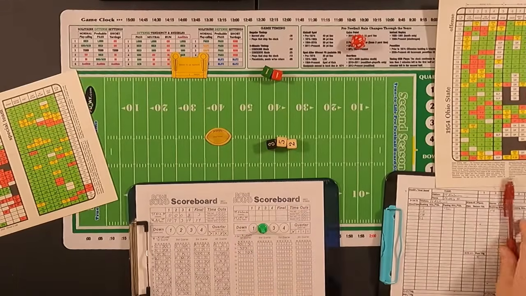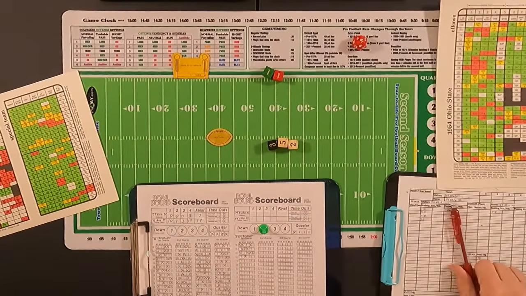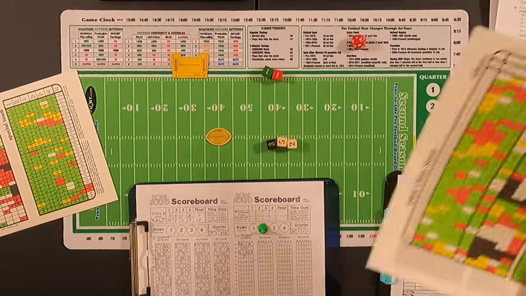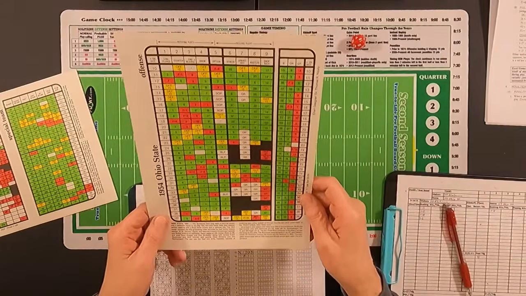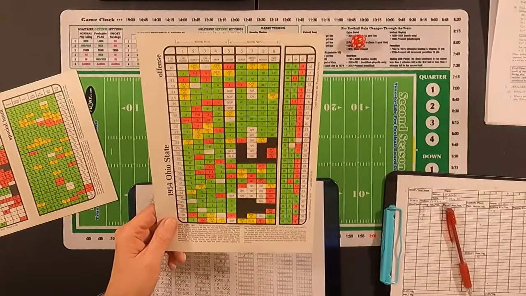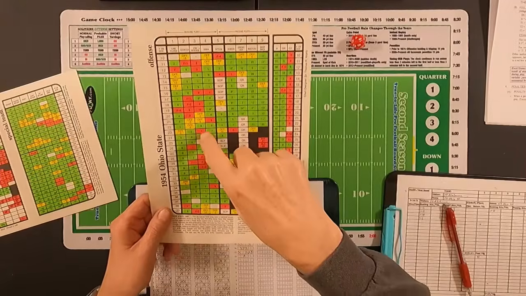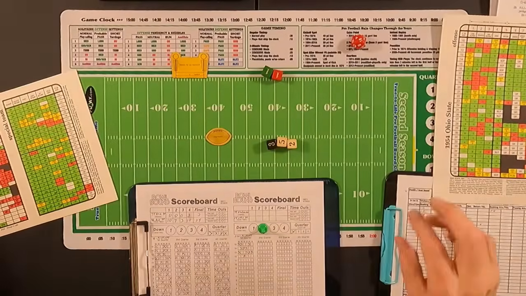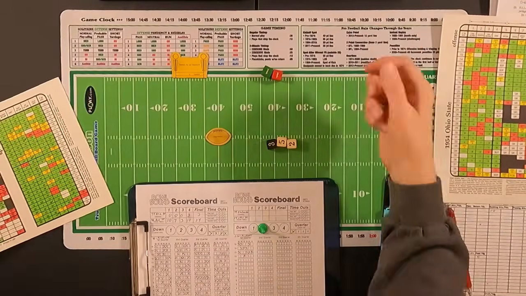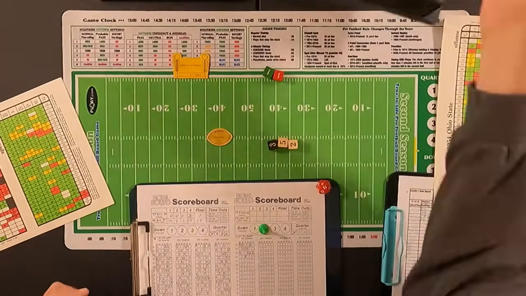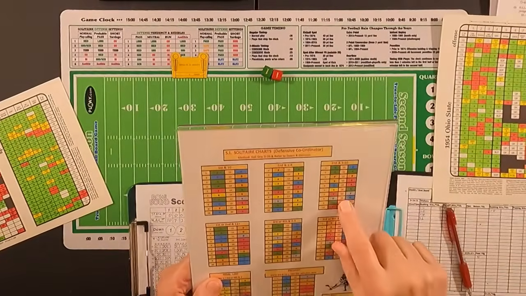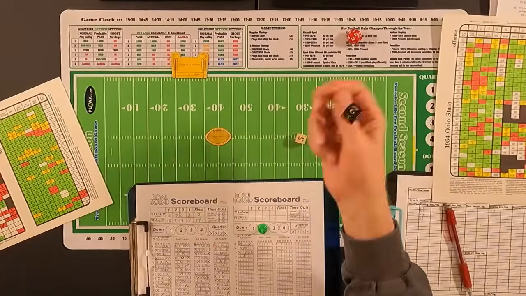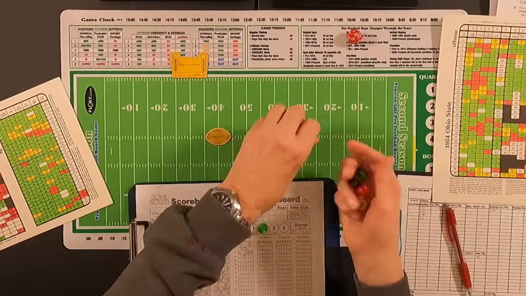We go to second down. Take 30 seconds off. And here we go. I think I'll run a line plunge. We're going to go right up the middle at him. Line plunge. See what the defense does. It's 2nd and 10. He gets a 15. A 15 is another blitz. He's going to try it again. He's trying to stuff me in the middle here with his run blitz.